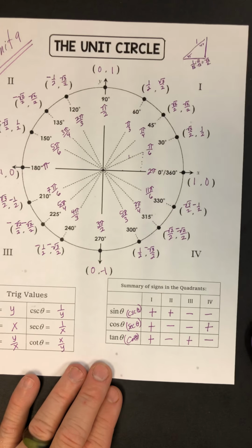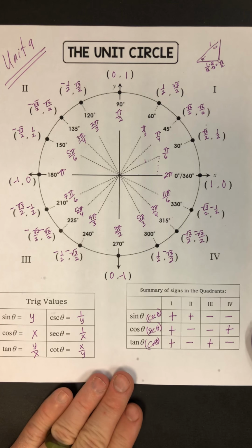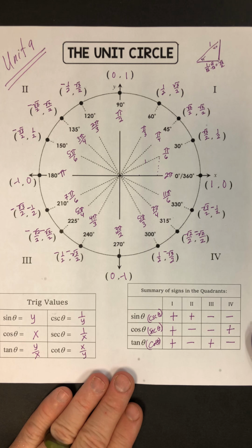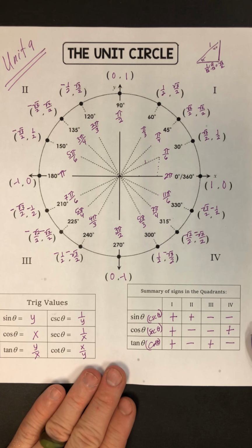Okay, so there's your unit circle. That's how that works. So you want to be able to keep this and use this. If you watch this video, you can use it on your quiz.